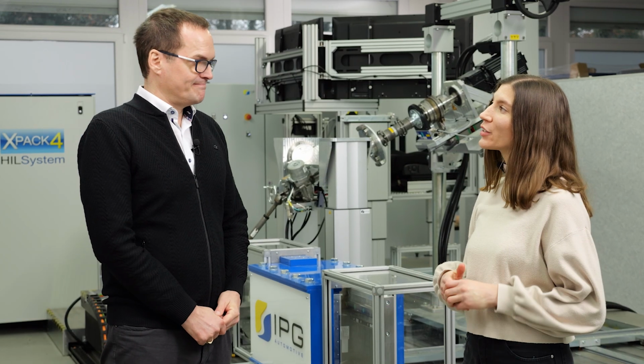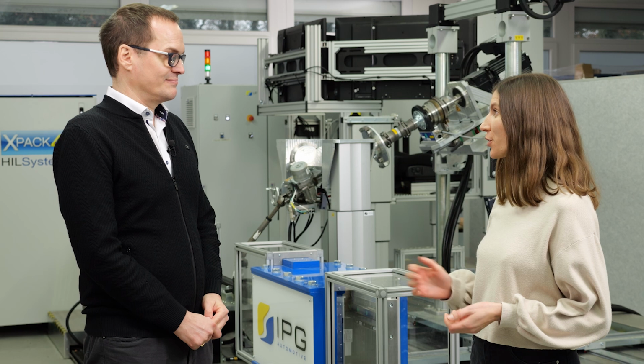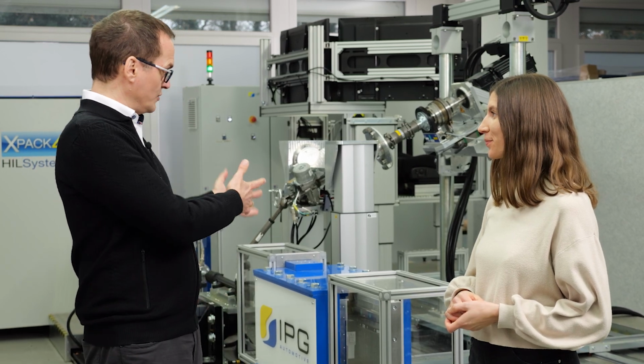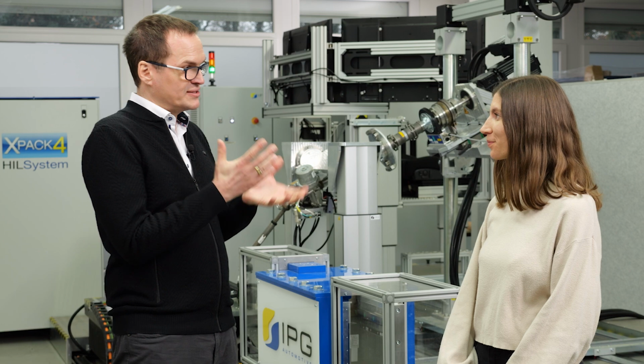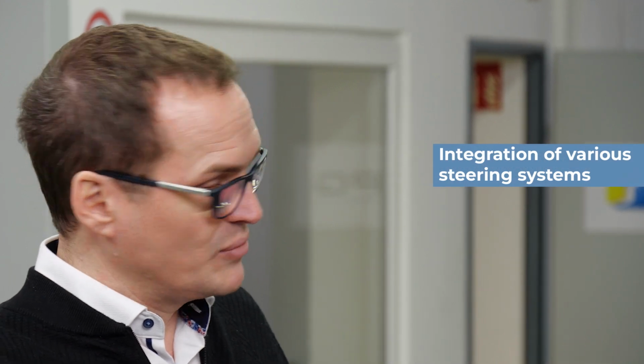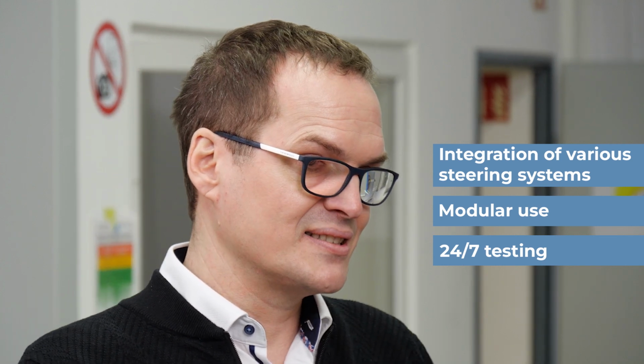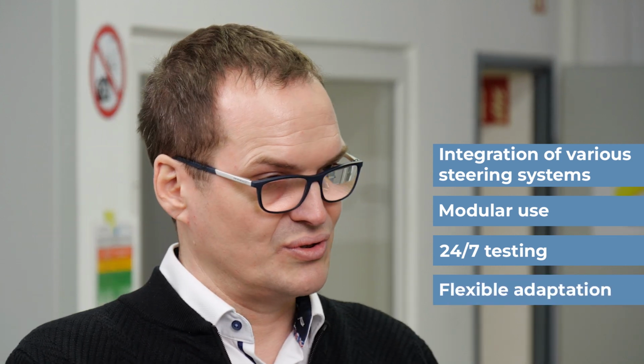To sum it up, can you maybe tell us about the key benefits of the IPG Automotive steering in the loop test system? Yes, so we have been providing this test system for more than 10 years. You can use it to integrate and validate front steering systems, but also steer-by-wire or rear axle steering systems. You can use it in a really modular way and for a 24/7 testing approach with high performance, high quality, and high dynamics. And it can be adapted also to any steering system architecture.